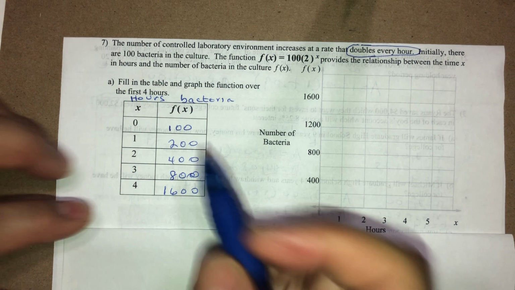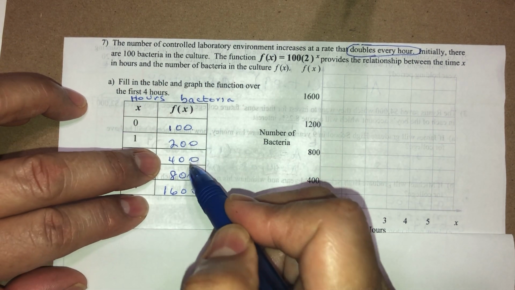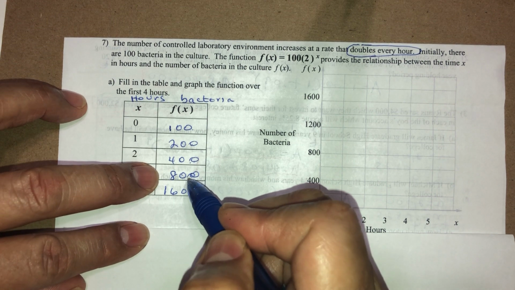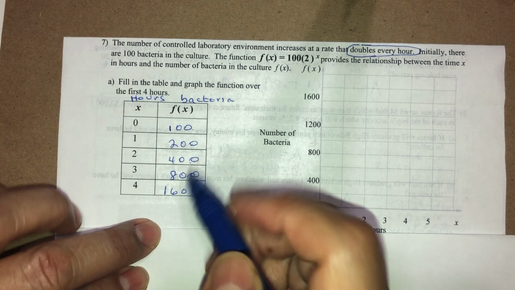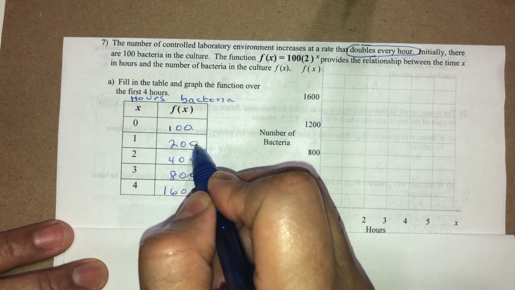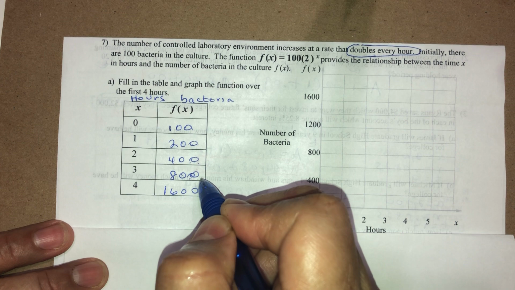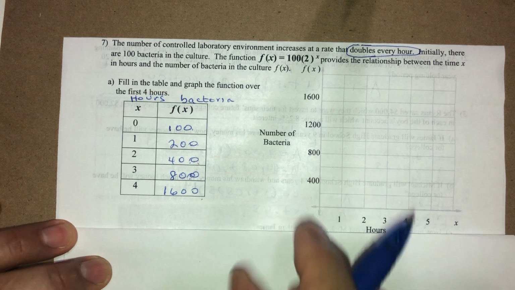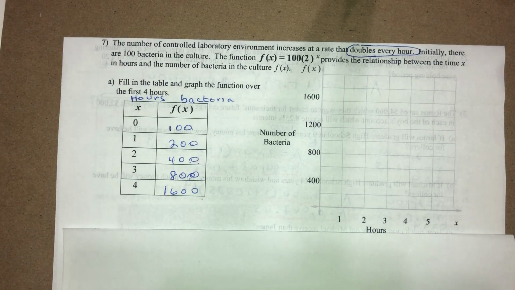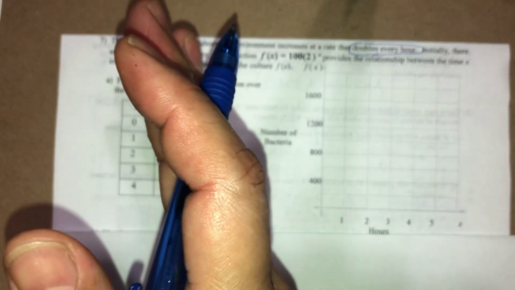Doubling up means 100 plus 100 is 200, 200 plus 200 is 400, 400 plus 400 is 800, 800 plus 800 is 1600. So instead of doubling up, just multiply. 100 times 2 is 200. 200 times 2 is 400. 400 times 2 is 800. 800 times 2 is 1600. And just keep continuing like that. Just multiply times 2. But let's see if you don't see that.